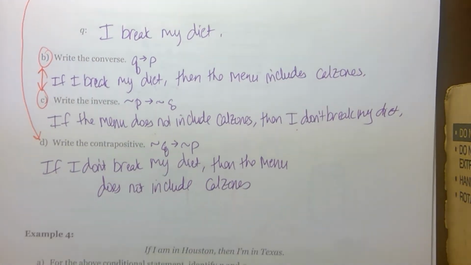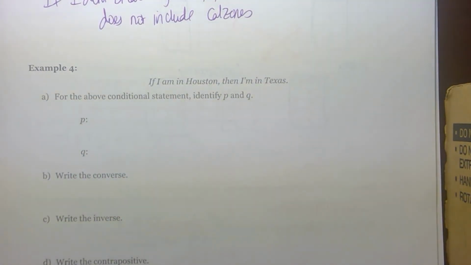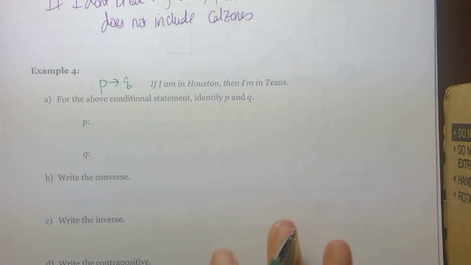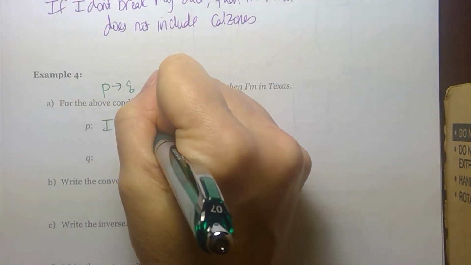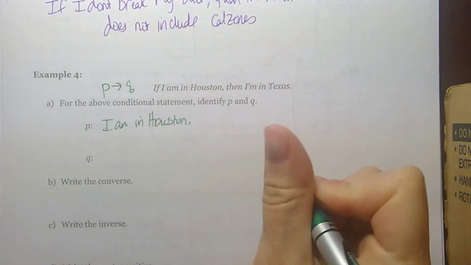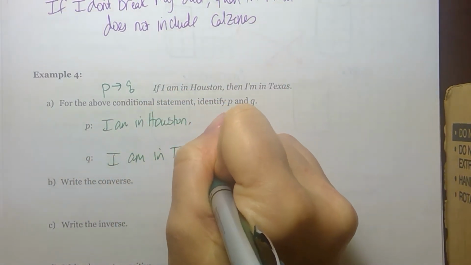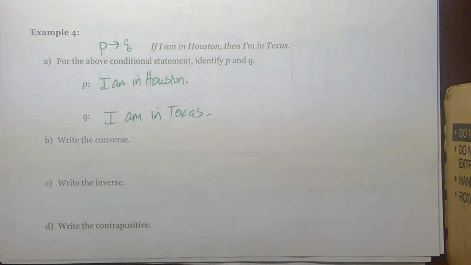Okay, example 4. If I'm in Houston, then I'm in Texas is my conditional statement. If P, then Q. Well, if that's my conditional statement, that means P is I am in Houston, and Q is I am in Texas. Okay? Write the 3 statements that go along with that conditional statement: the converse, the inverse, and the contrapositive.